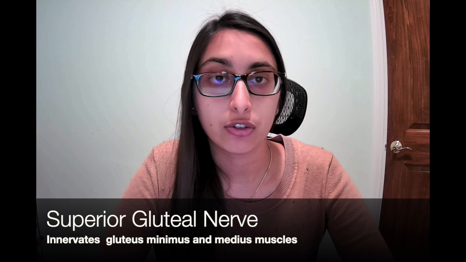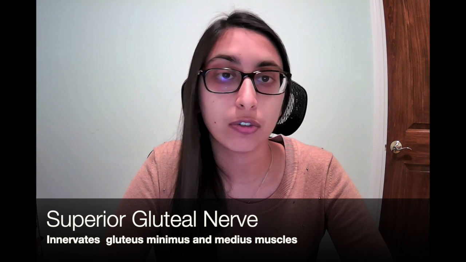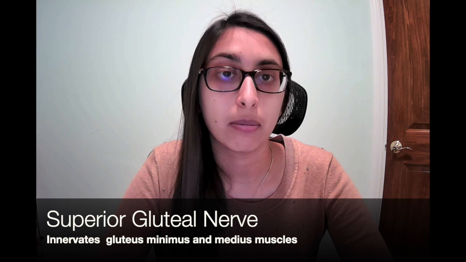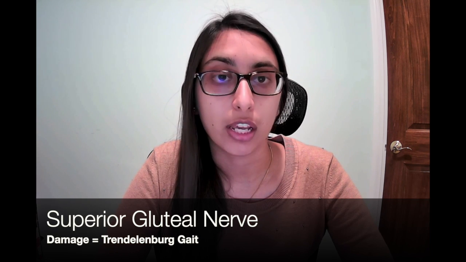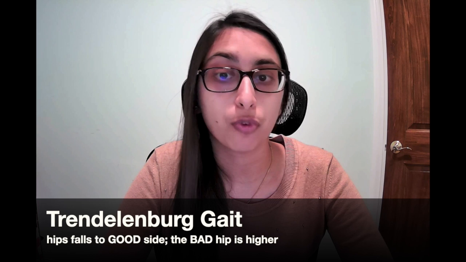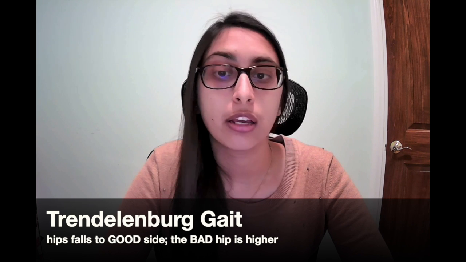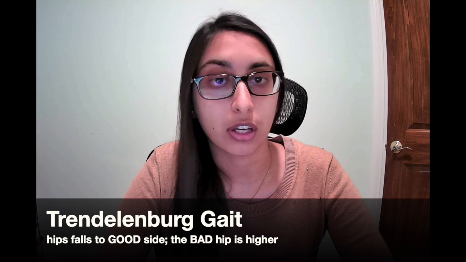Let's say you have trauma to your superior gluteal nerve. This nerve innervates your gluteus minimus and medius muscles, and when someone walks, it'll be called a Trendelenburg gait, and the hip will fall towards the good side, and the weak muscle is on the other side, which will be the higher up hip. Elderly are prone to falls. They are at risk for hip fractures. If an elderly patient comes in with a hip fracture, it's very important to get the surgery done within 48 hours if they were walking perfectly fine beforehand and if they're stable in terms of their vitals.